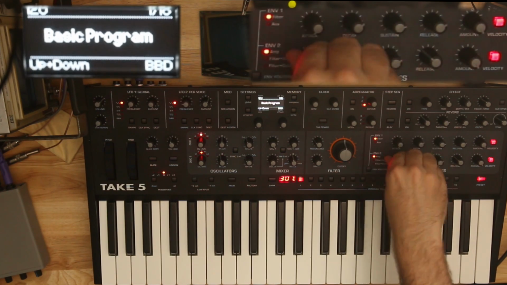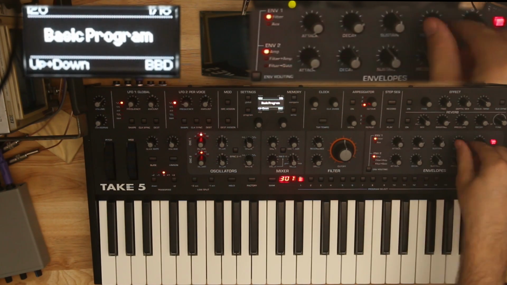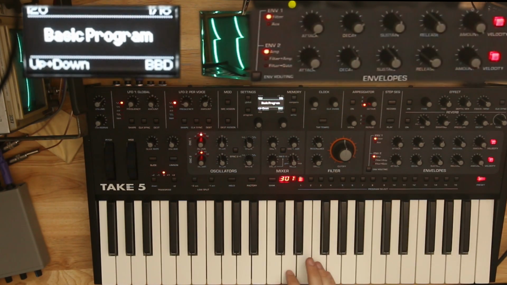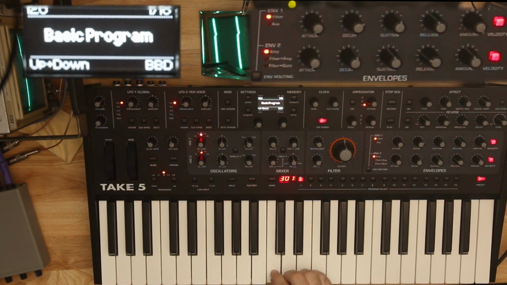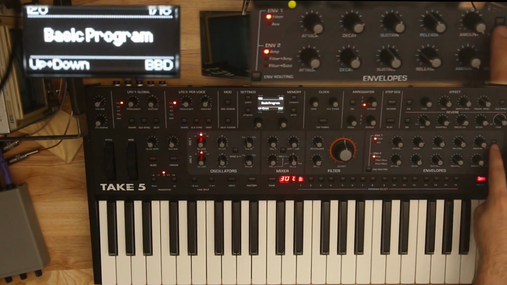Actually, let's get these both to just decay envelopes, more or less, so we can hear it. And how about just on the filter? There you are. I like how quick and easy that is, and we can control the amount pretty easily from there as well.